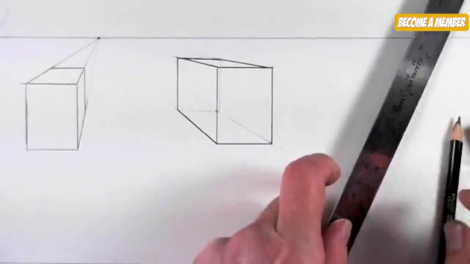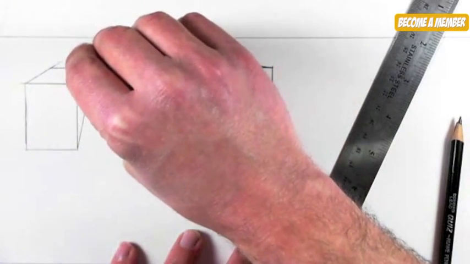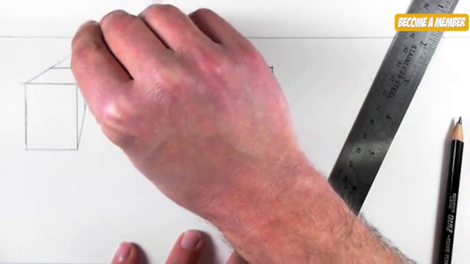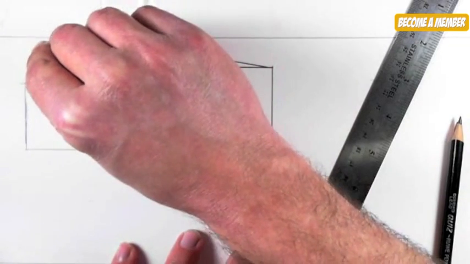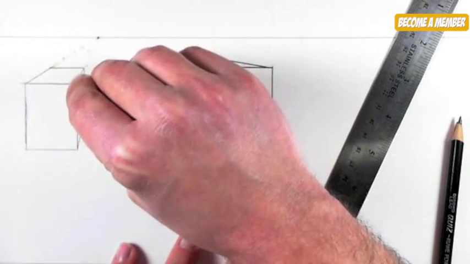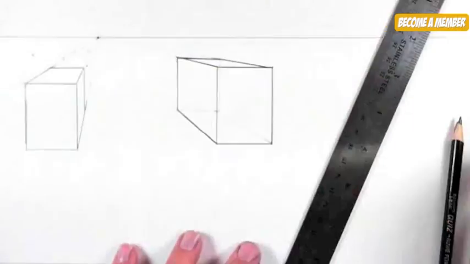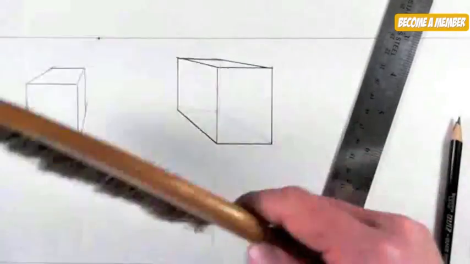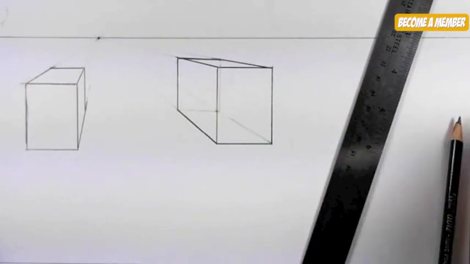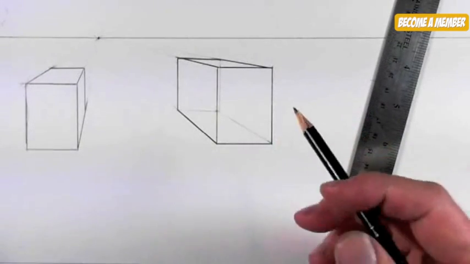All right, now we can erase the lines that we no longer need. And in this case, it's just going to be those extra lines that go back to the vanishing point. All right, we will add quite a bit more to this scene, of course. But before we go on, let's talk about maybe turning these into actual buildings.